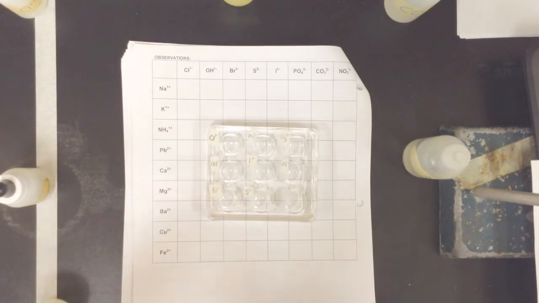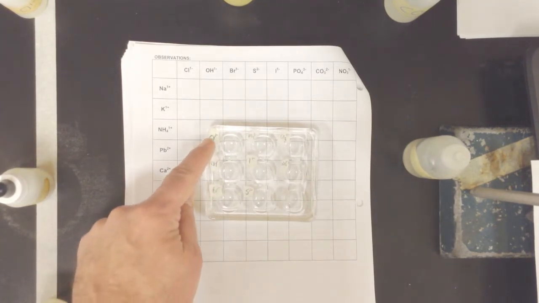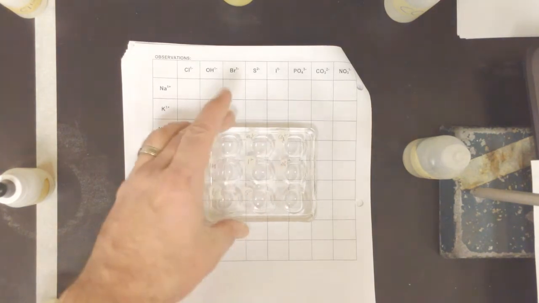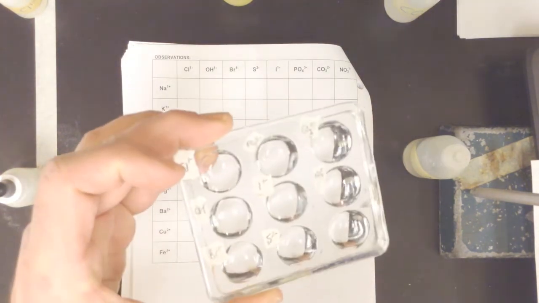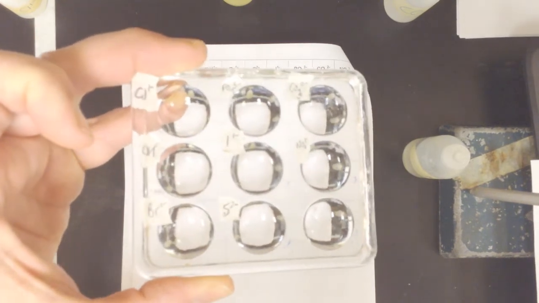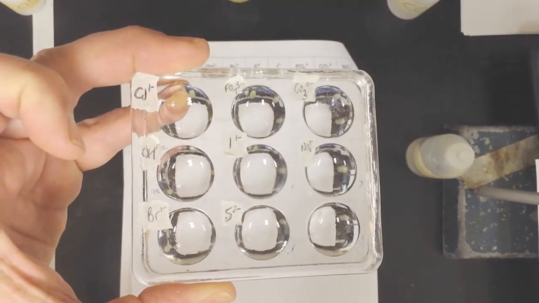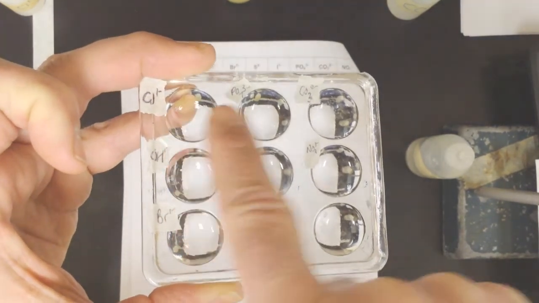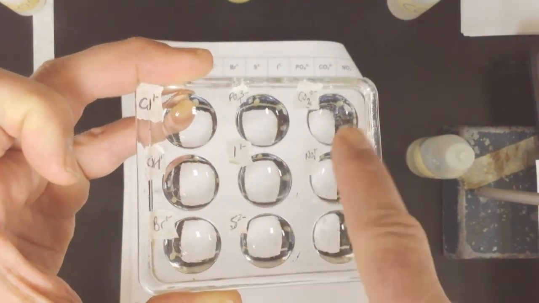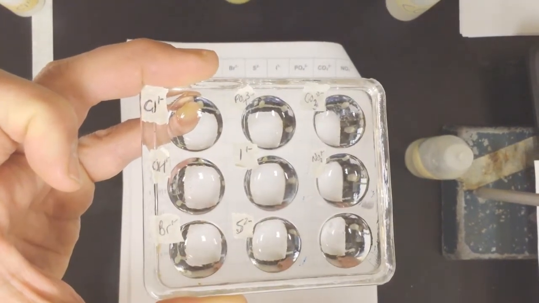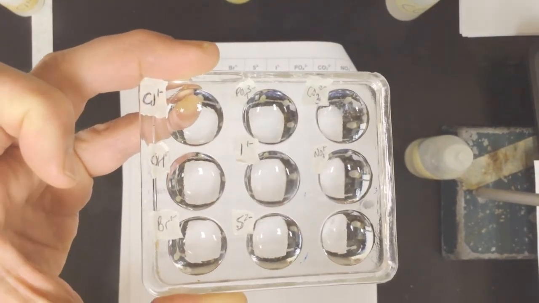I've got a reaction plate, and what we're going to be doing is adding anions in. Here's my reaction plate, and you can see I've started to label all of the different anions that are going to go in each one of these holes. What we're going to start with is putting one of the cations in each one of these wells. Then we're going to add a drop of each one of these anions into the wells. Okay, let's do this.